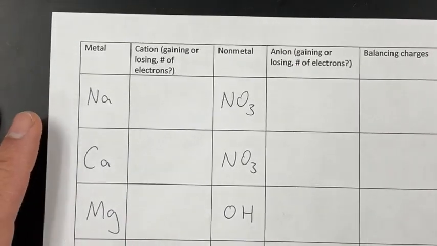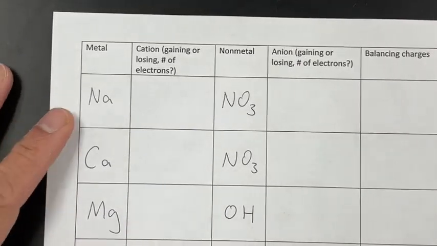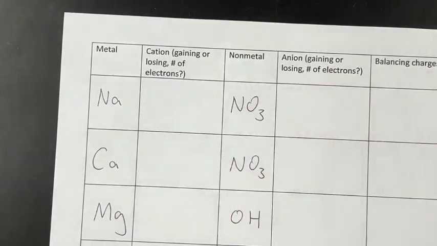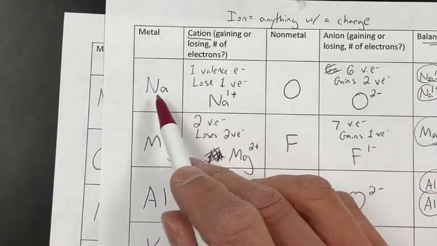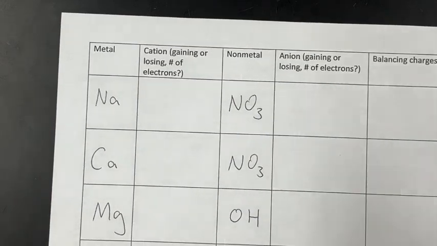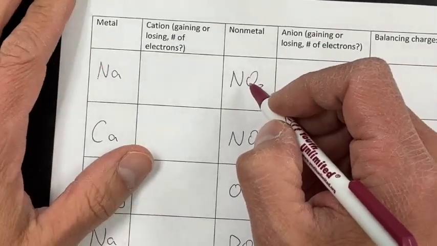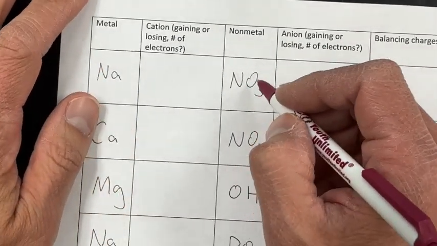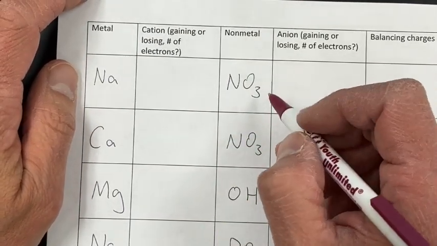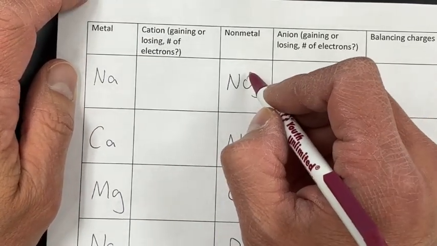Okay, in the last video we looked at monatomic ions. So if I had something with single elements, how do I combine those together? What if we have something that has multiple atoms in the anion, or cation for that matter? So this is something that's pretty common.